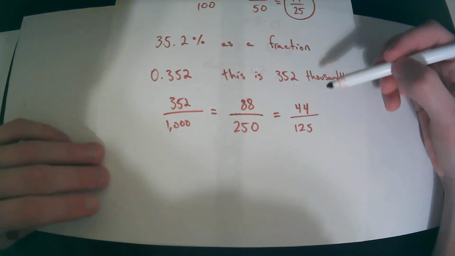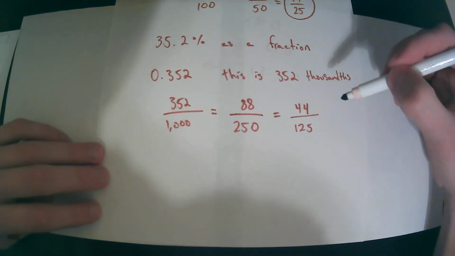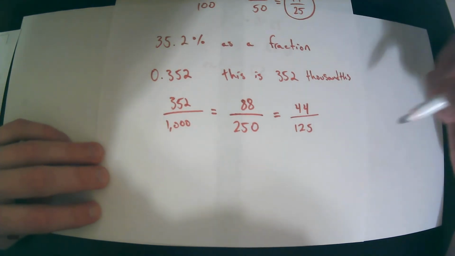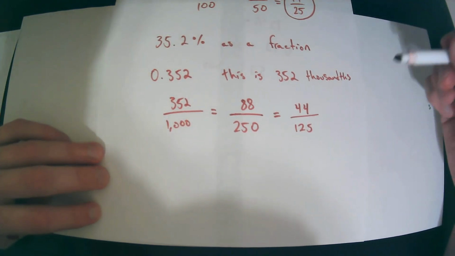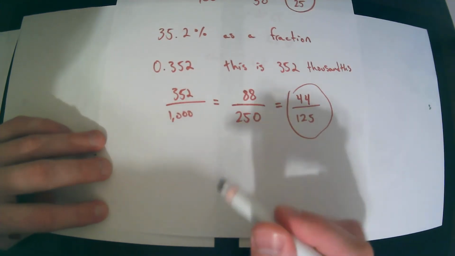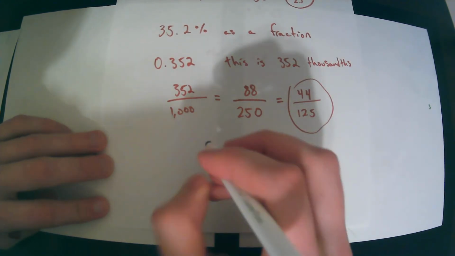Let's see. 44 has factors 4 and 11, so it's built from 2 times 2 times 11. 125 is just 5 times 5 times 5, so no common factors. So that's it. Remember, if you want to be absolutely sure that your numbers have no common factors, you have to write them in prime power factorization.